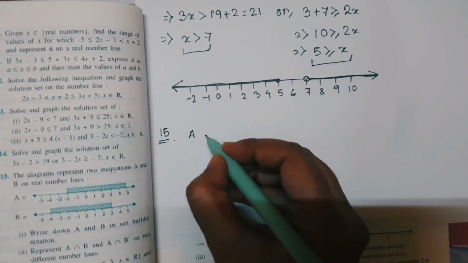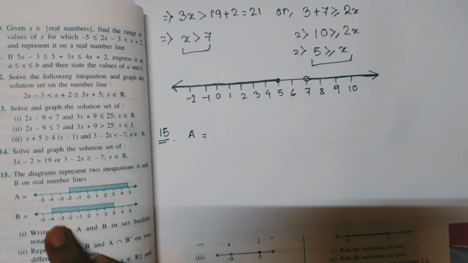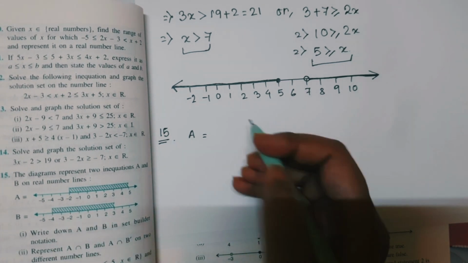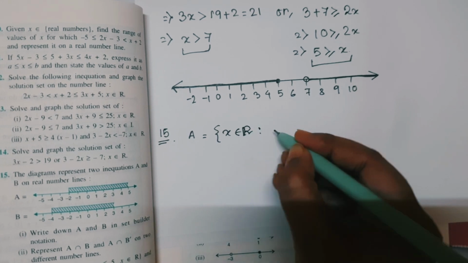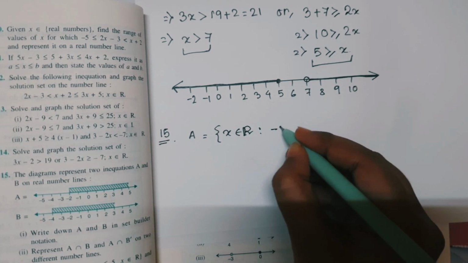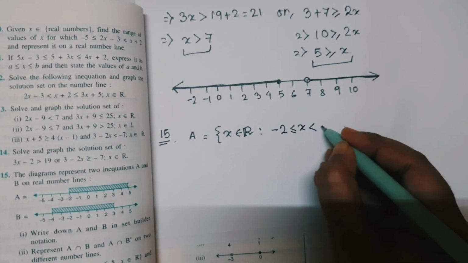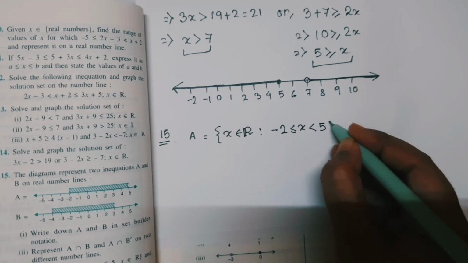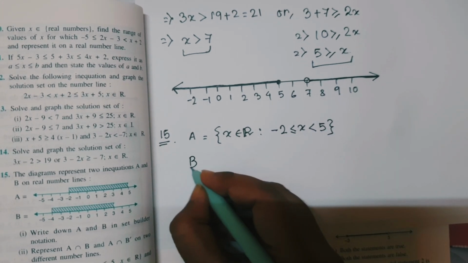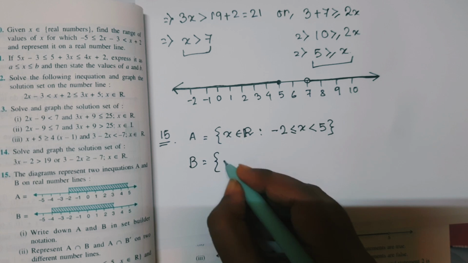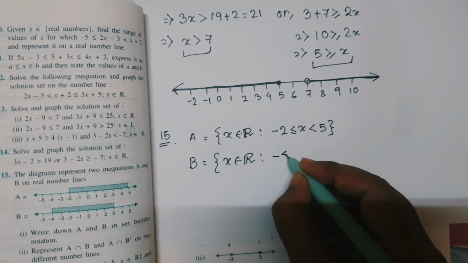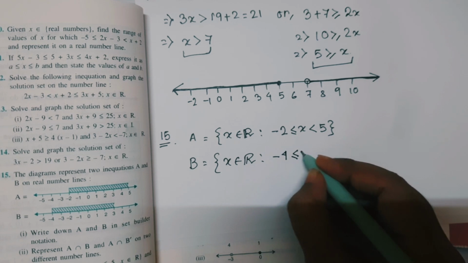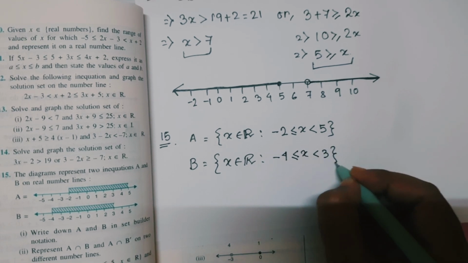A equal to, see the picture, A is x belongs to R such that minus 2 less than or equal to x less than 5, and B is x belongs to R such that minus 4 less than or equal to x less than 3. Okay.